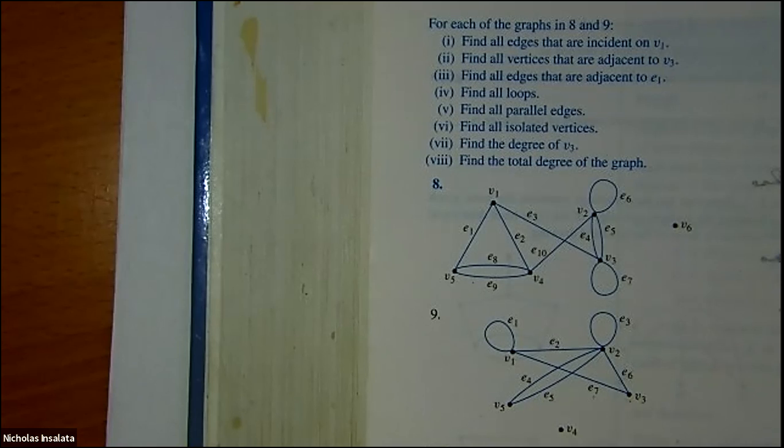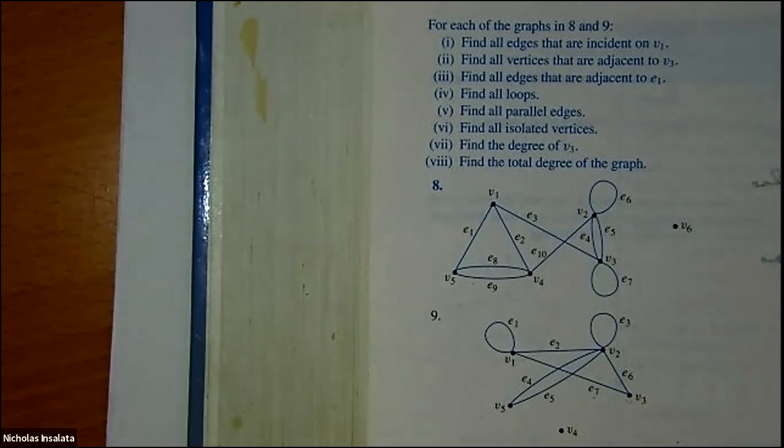Okay, so what's the total degree of graph number 8? Twenty.